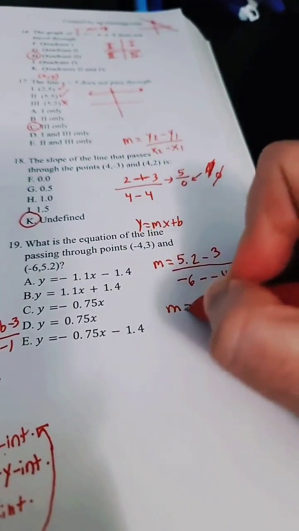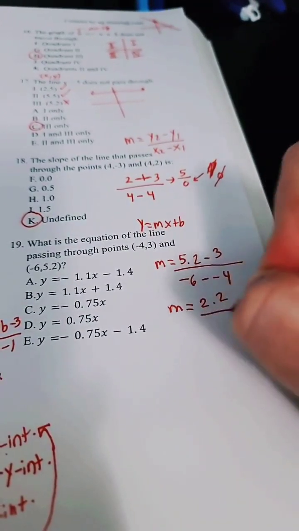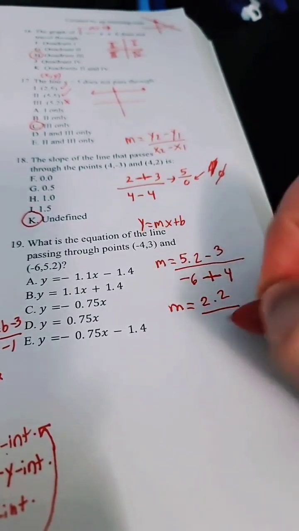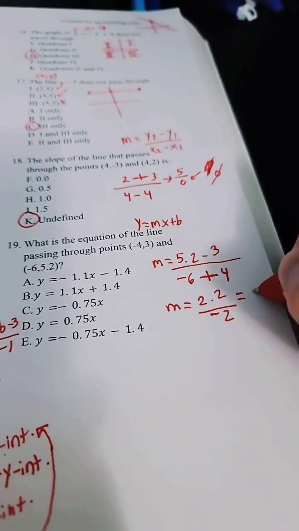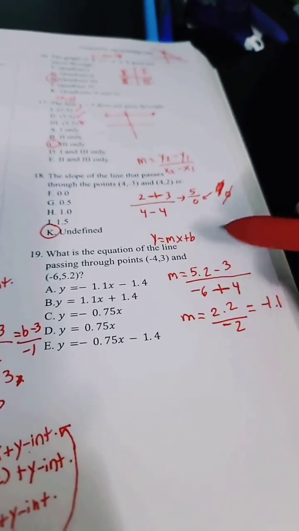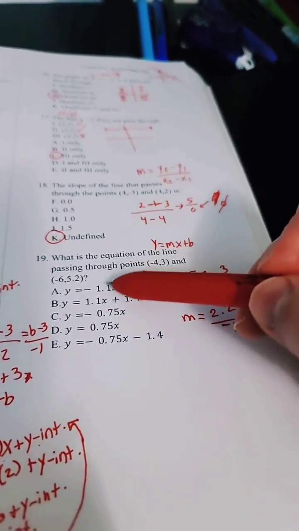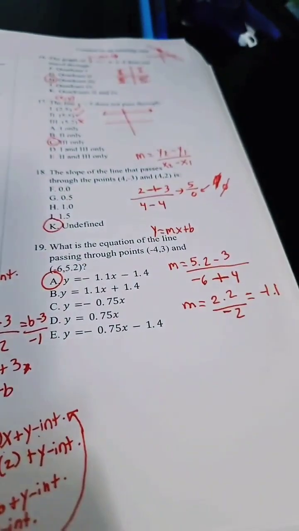So then let's see. We're going to say that 5.2 minus 3 is going to be 2.2 over, minus a minus is a plus, so negative 6 plus 4 is negative 2. If I simplify this, it's negative 1.1 as my slope. So the number being multiplied by x is my slope, and it has to be negative 1.1. The only one that says that is A, so it would have to be A.